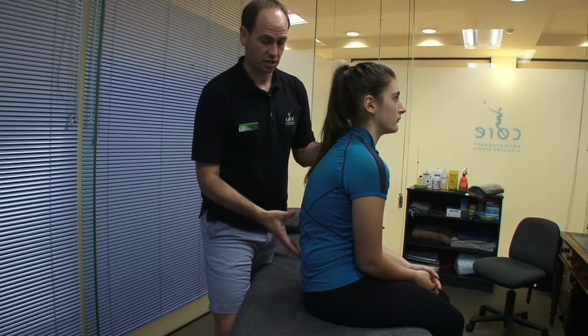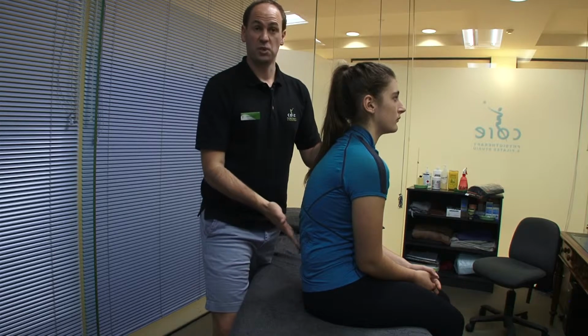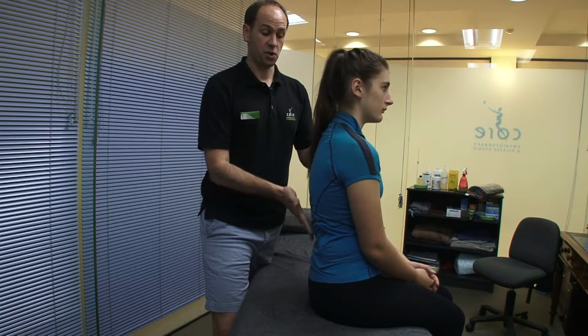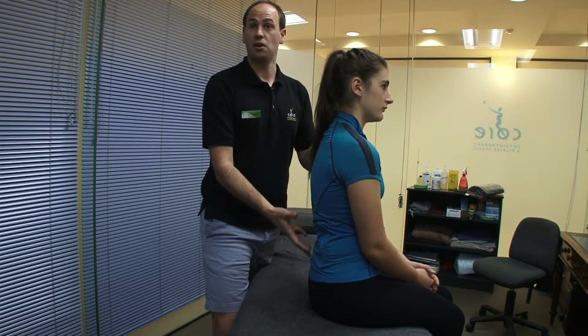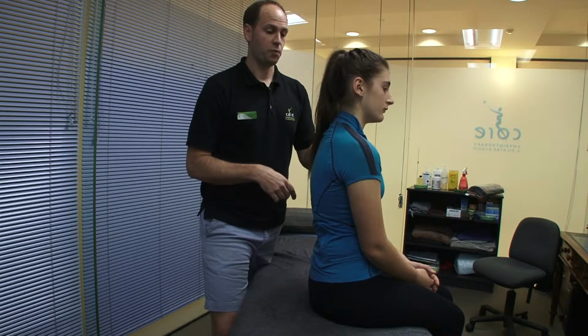And if that strain is put on for any prolonged periods of time or of a high degree, then that can certainly cause some damage to the discs. So we certainly want to watch that with our clients, that we're maintaining and that they have a curvature in their lower back when we first see them.